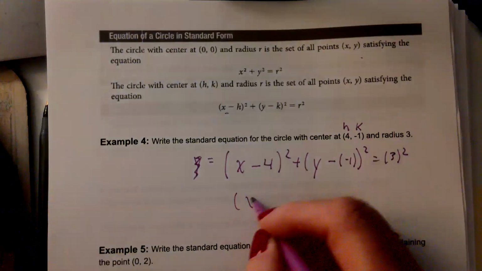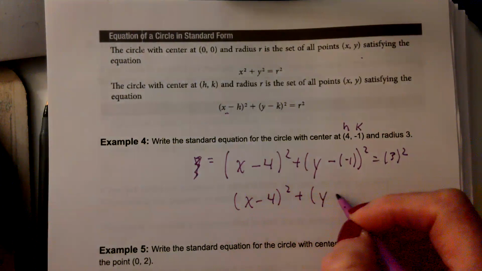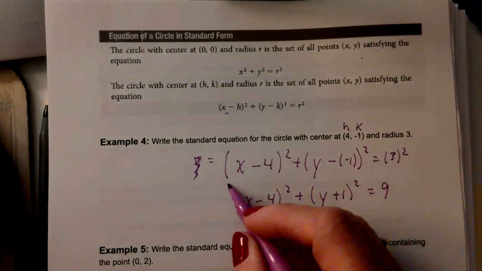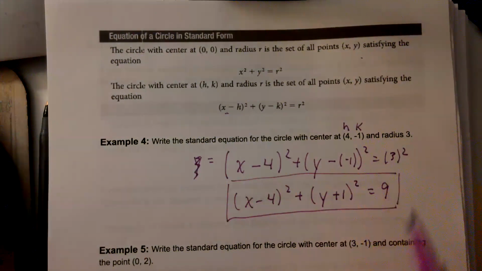So it's x minus 4, the quantity squared, plus y plus 1, the quantity squared, equals 9. That is the simplified equation for the circle.